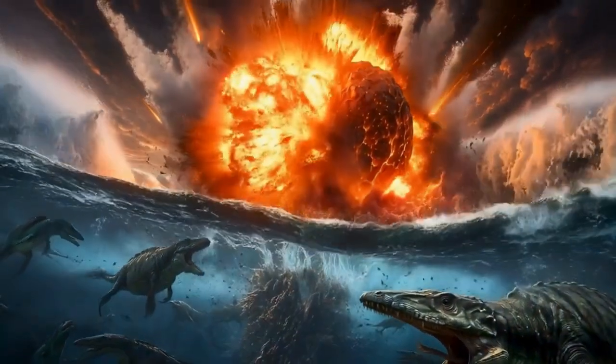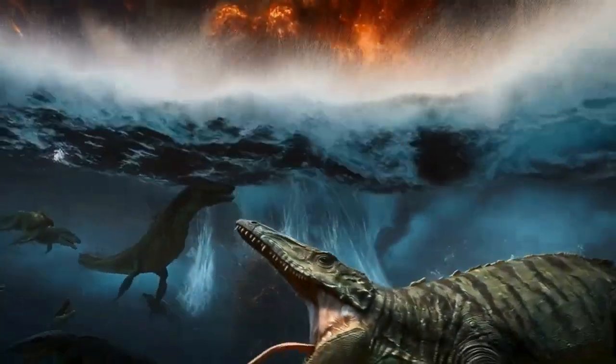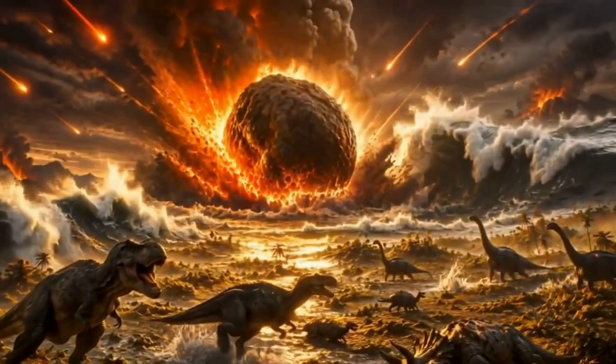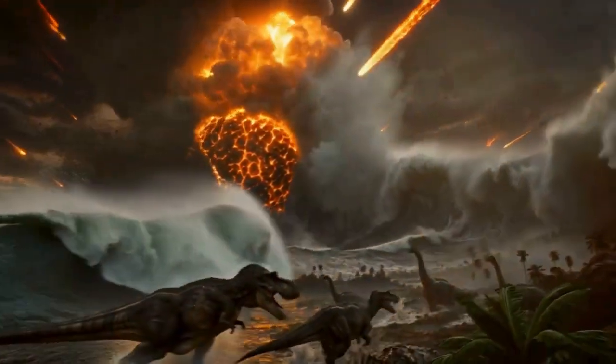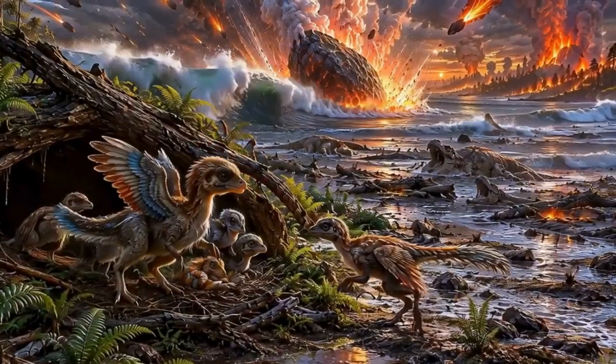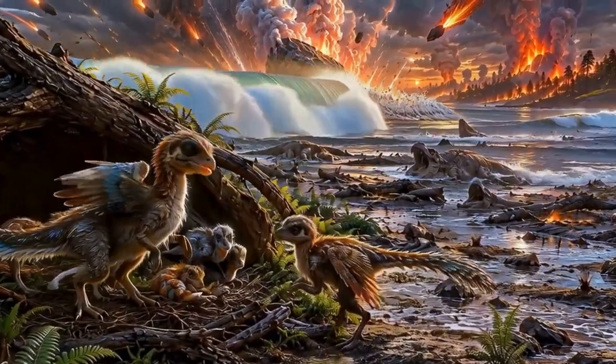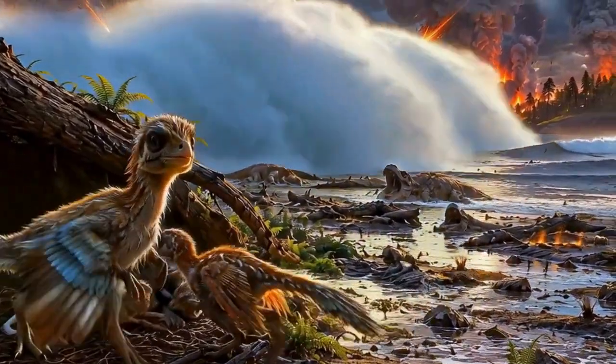Around 66 million years ago, a giant asteroid struck Earth. This catastrophic event triggered global disasters, wiping out most dinosaurs and ending their reign. However, some small feathered dinosaurs survived. Modern birds are the descendants of these surviving dinosaurs.